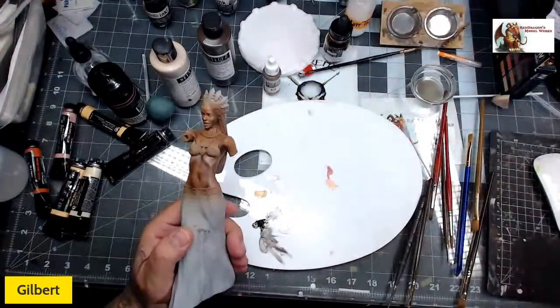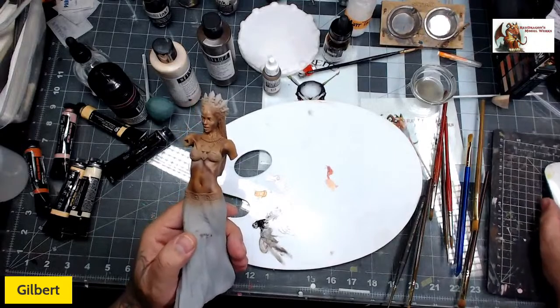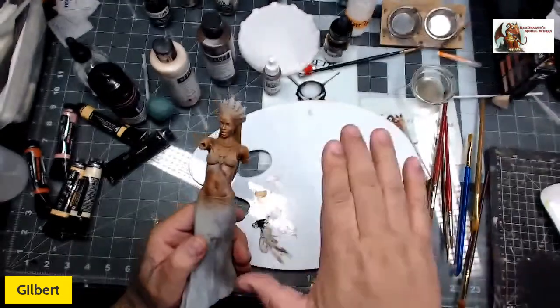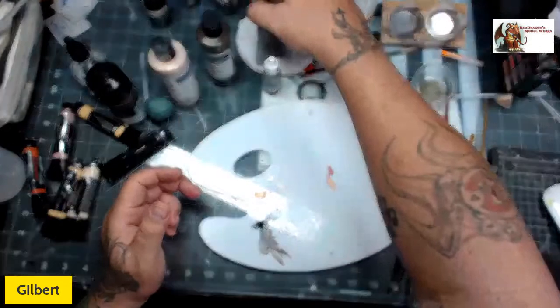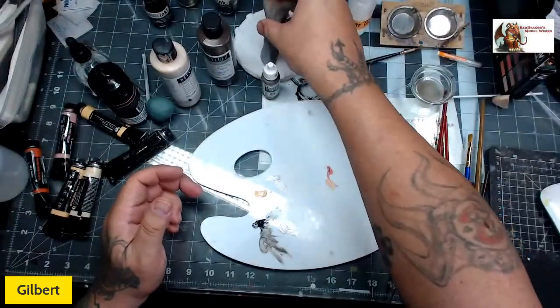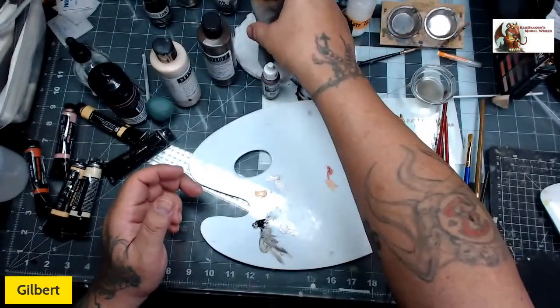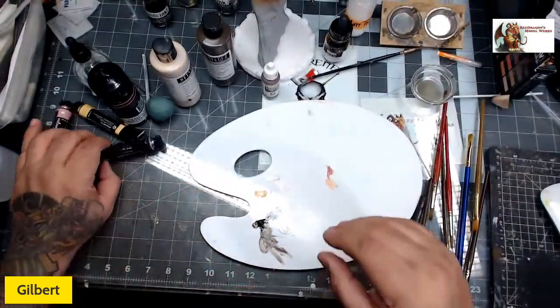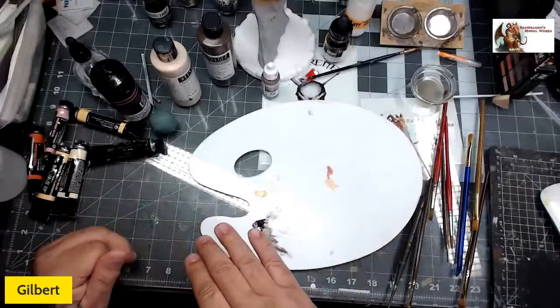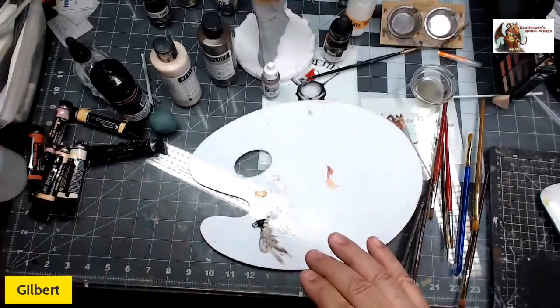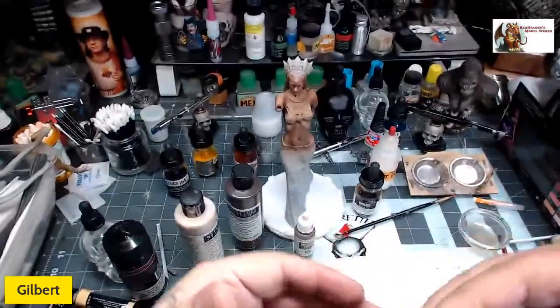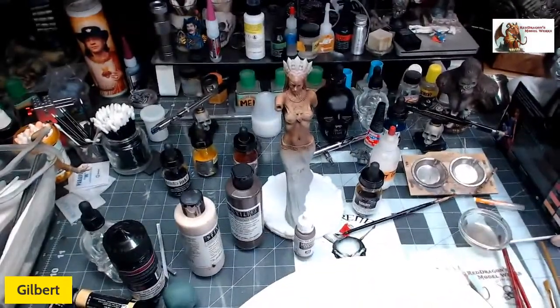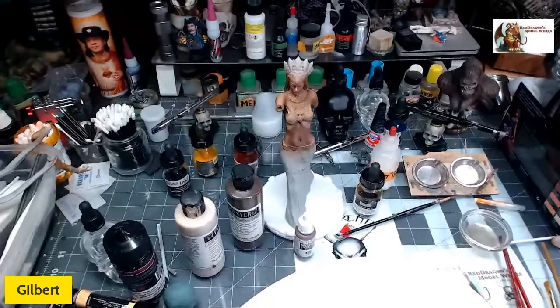Let me look at some of these comments. Thanks, Jeff. I appreciate it. Jeff, you could do this. It's not hard, bro. It looks a lot harder. Ask Josh. Josh will tell you. It looks a lot harder than it actually is. What you've got to remember is less is more. You don't want to add too much paint to these things. You want to build up the tones.